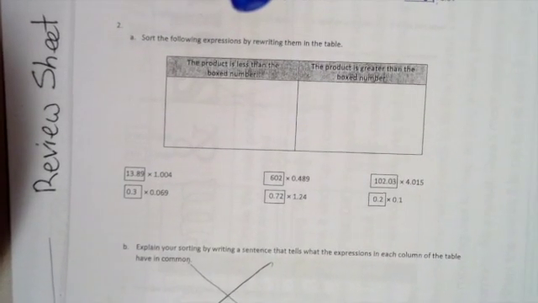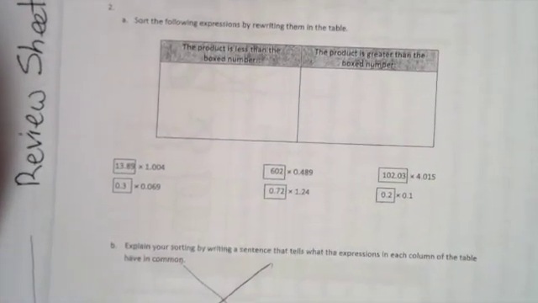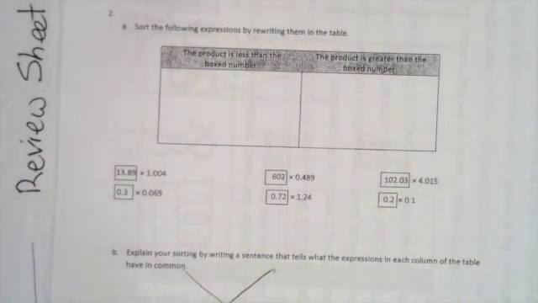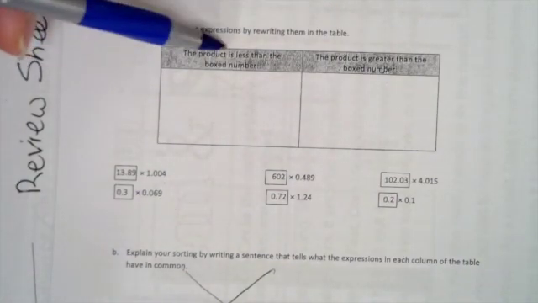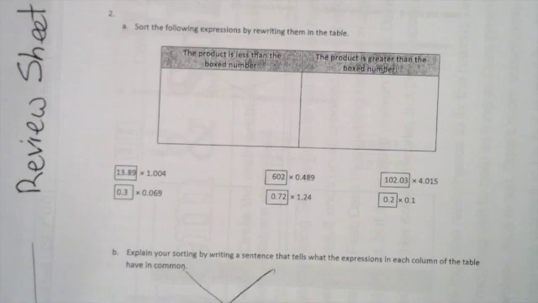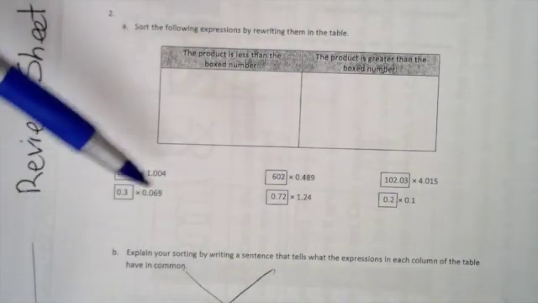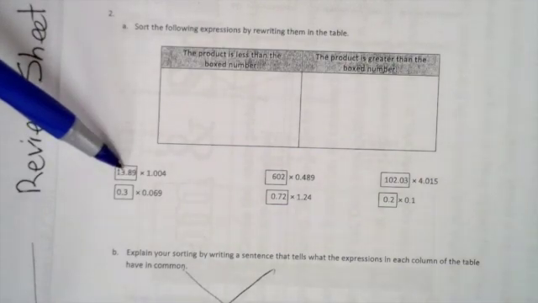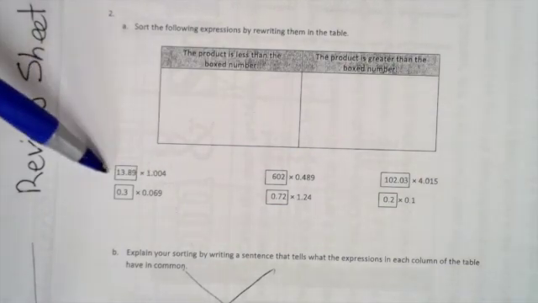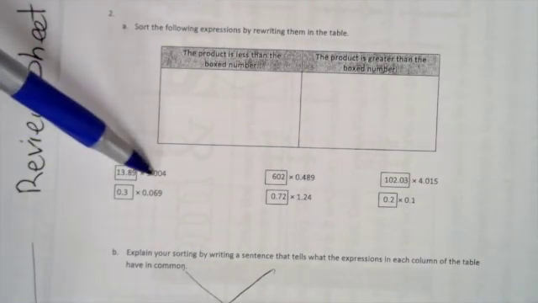The next one, you are sorting to tell if the product is going to be less than the box number or greater than the box number. So you don't actually have to work these out. If you want to know if it's going to be greater or less than this box number, you're going to look at what's not in the box, because what's not in the box is your scaling factor.